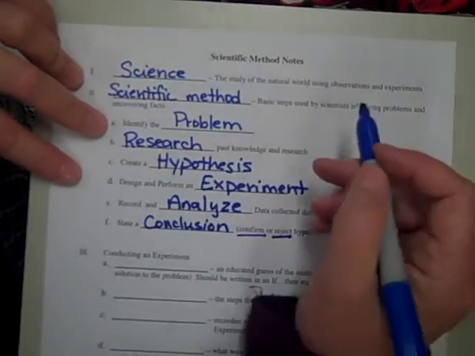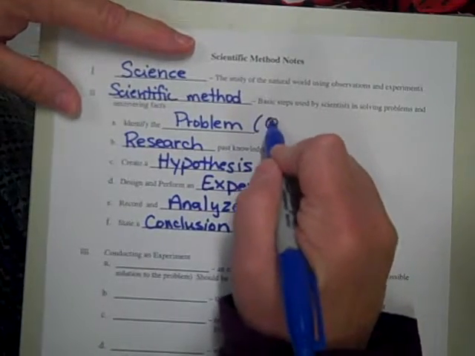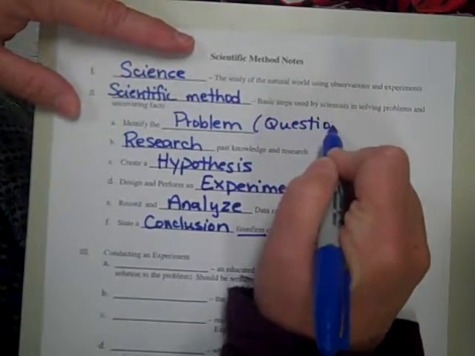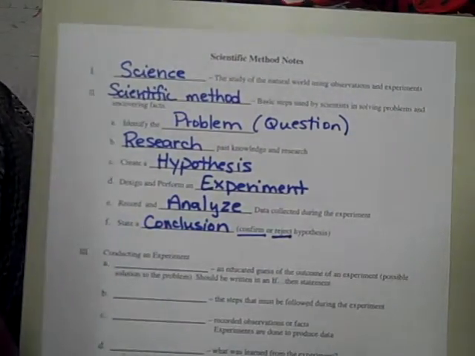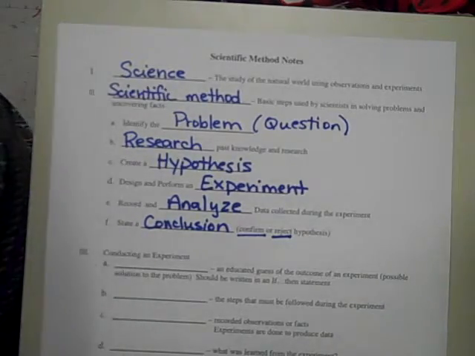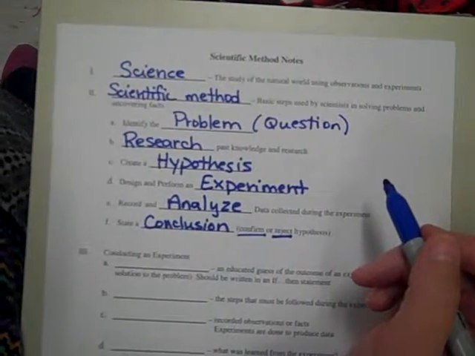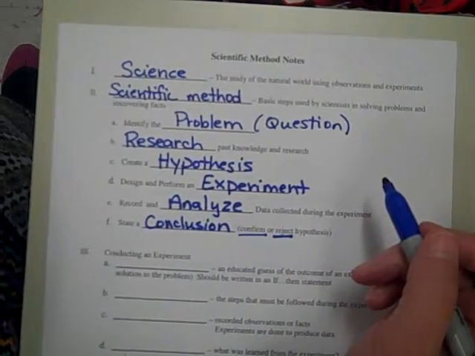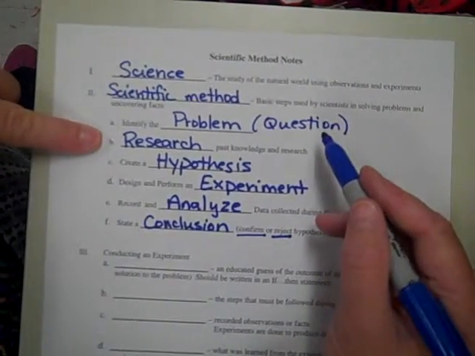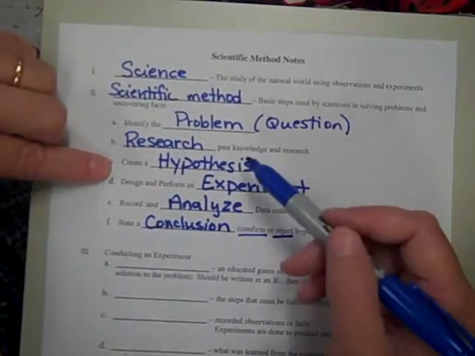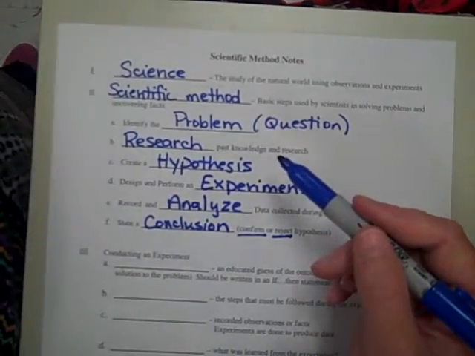Let's go back up here to the problem. Very easily, the problem could be a question. Please do not think that a problem is something that has to be wrong, like, oh my goodness, this is a problem. No, it could easily be a question that you have. In order to be able to make some kind of a prediction, you're going to have to do a little research about the question or the problem that you're addressing. You're doing the research so you can create an educated prediction.